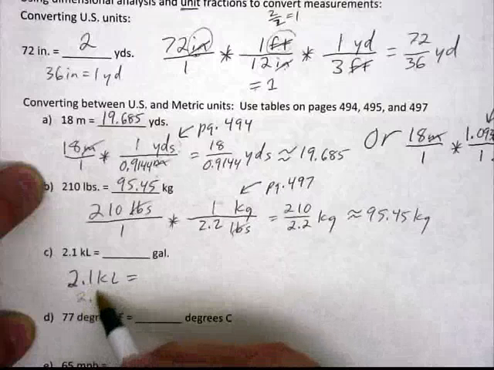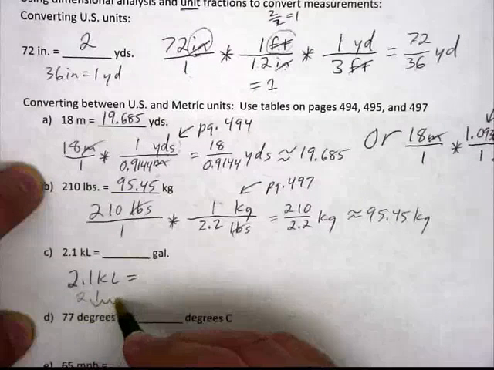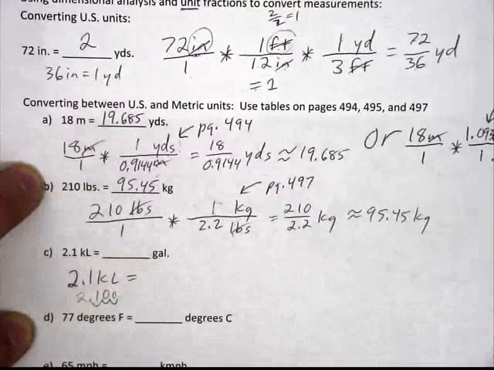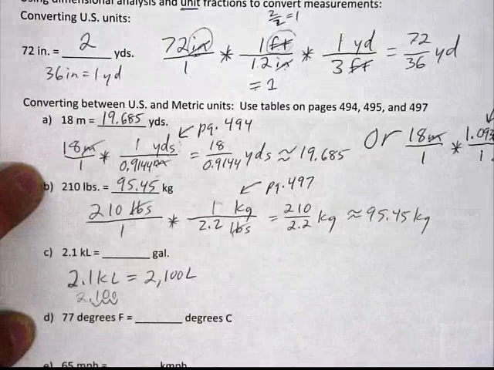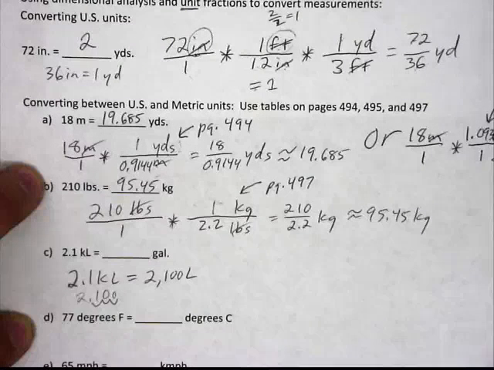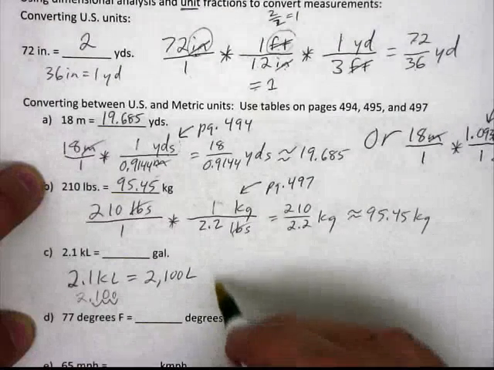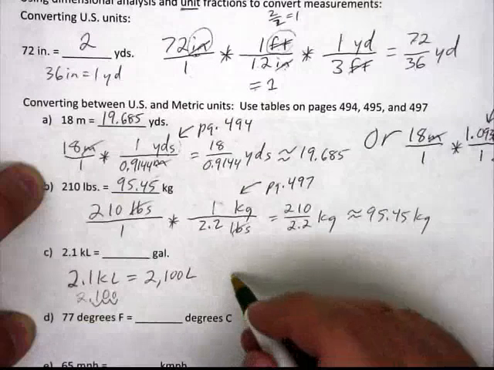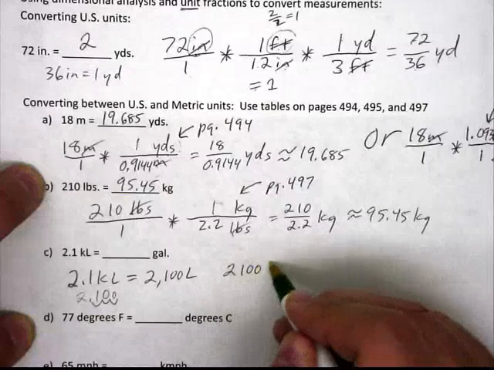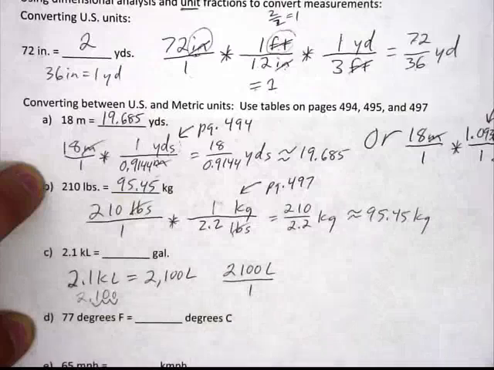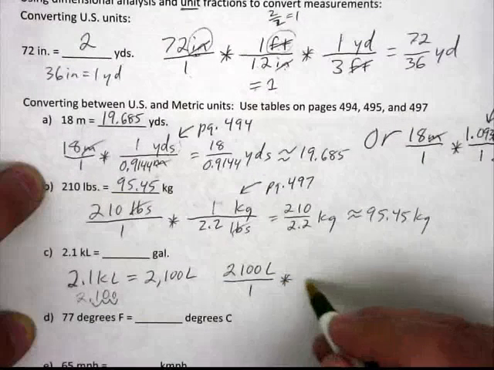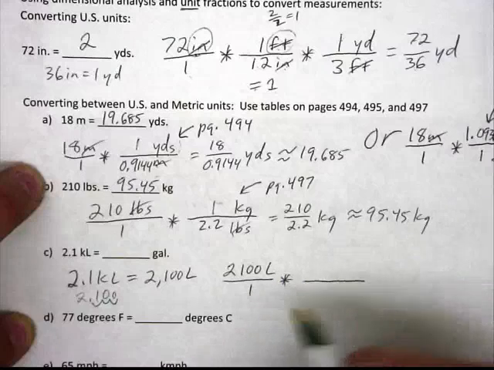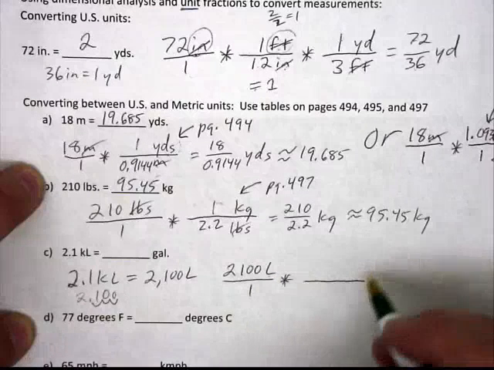So 1, 2, 3 places to the right. I'm going to throw in zeros there. So this is 2,100 liters. So that's one part of my conversion. Now I've got a couple more parts. I've got to take that 2,100 liters, and I'm going to change it into a fraction by putting it over 1. Now I'm going to use unit fractions to convert from liters.